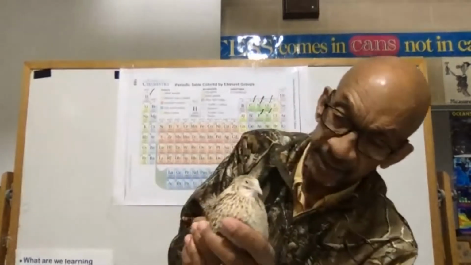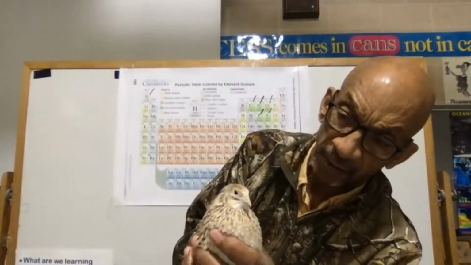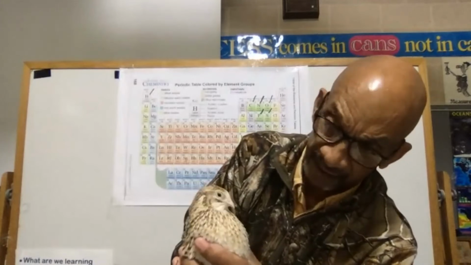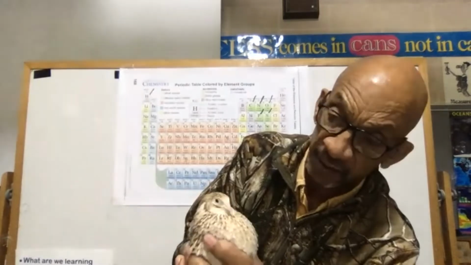And this is Bessie the Quail. Basically, quail are ground birds. They can fly and they can run very fast, but Bessie is warm-blooded. Her body is covered with feathers, and this is a female. So she belongs to the bird family, okay?